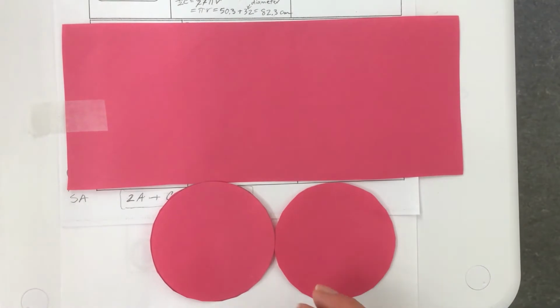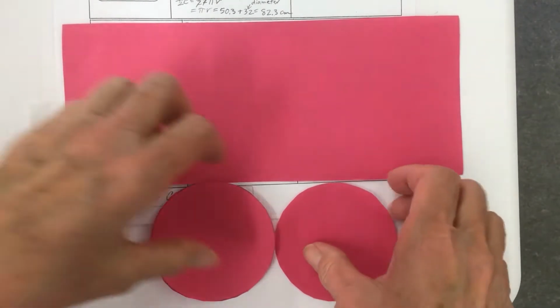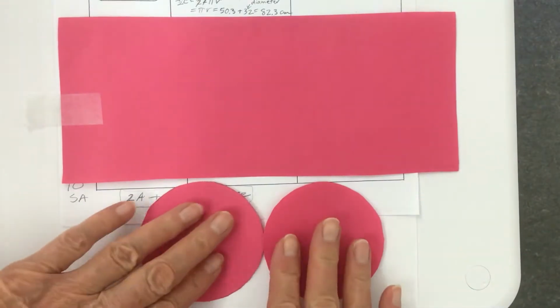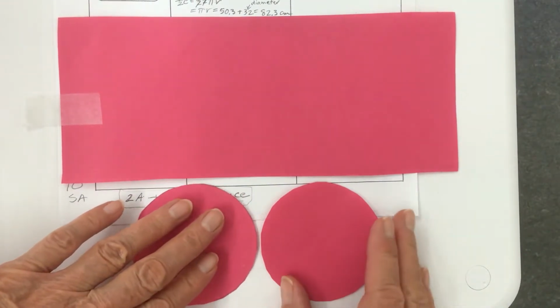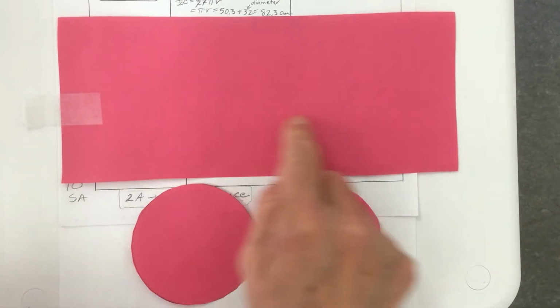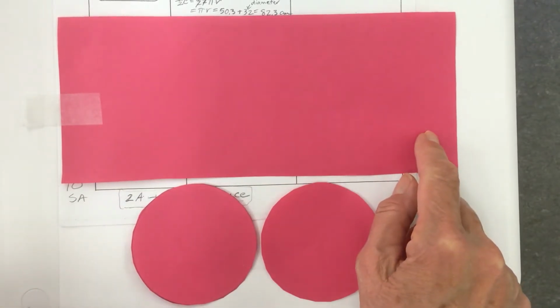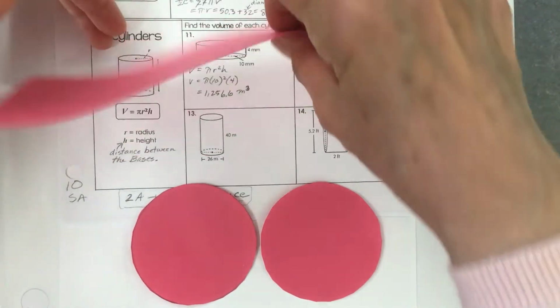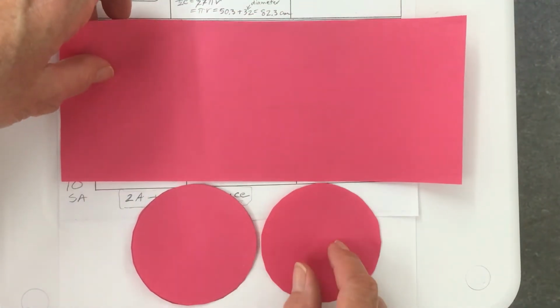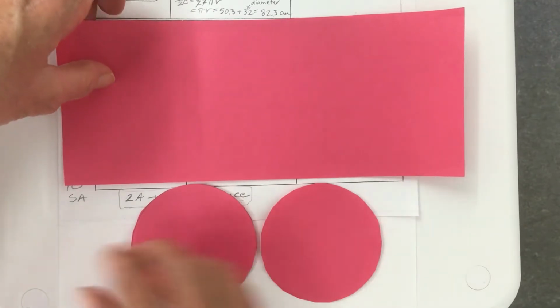When we lay them out like that, we can see that the surface area is really composed of the two ends, which are circles, and then a long rectangle. We know how to figure out the area of circles, so we'll do that in a minute.